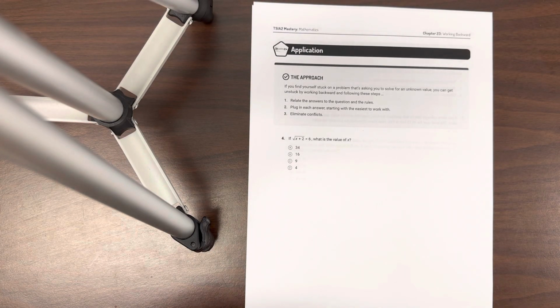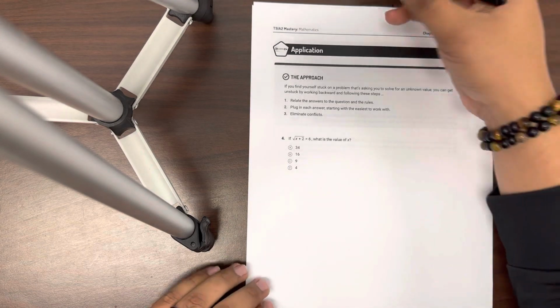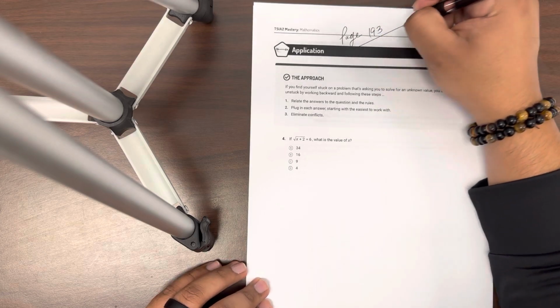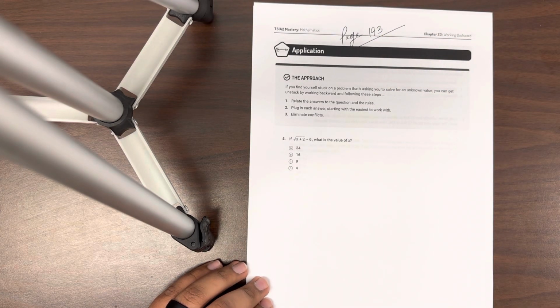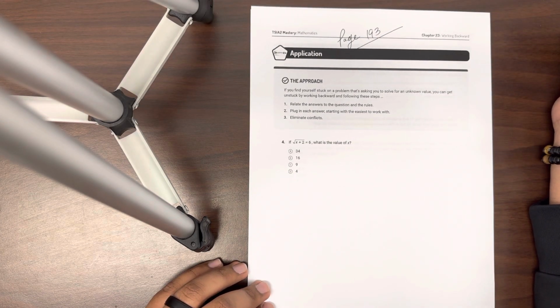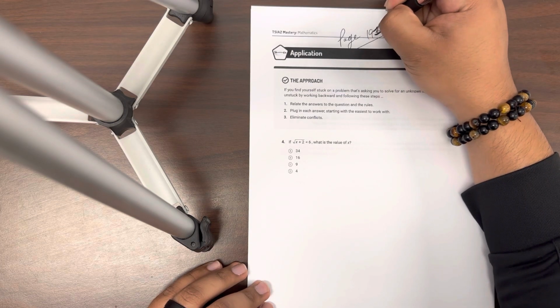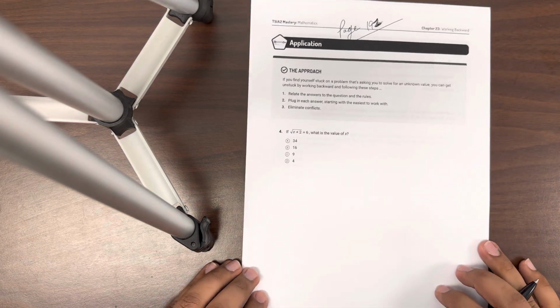Okay, part 2 of chapter 23, working backwards. This is page 193. We're going to go through this very quickly again. Reminders: if you need to pause the video, if you need to look at specific things, do not hesitate to pause, write down your question, and come back. Sorry, this is going to be page 191. I apologize for that. Okay, we're looking at number 4.